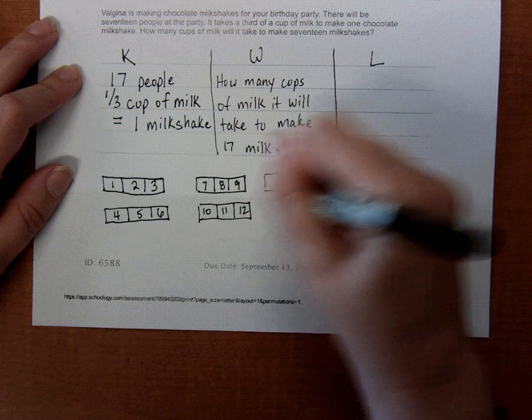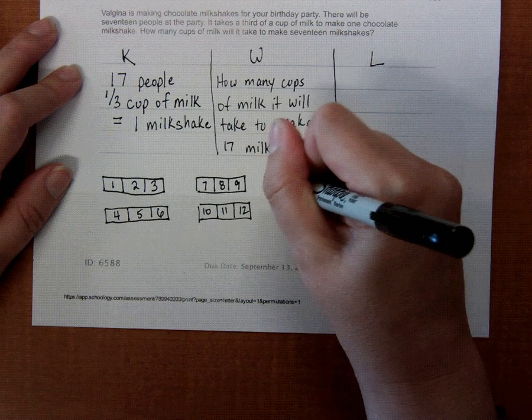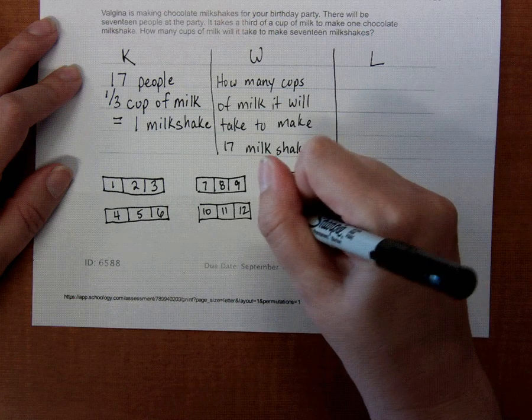Again, we're trying to find 17 people, right? 13, 14, 15.